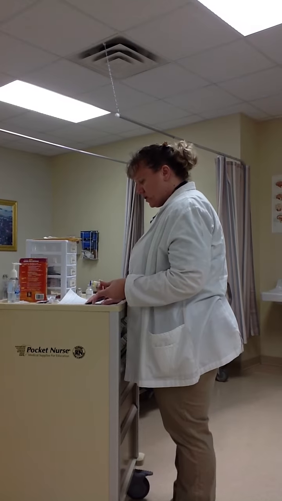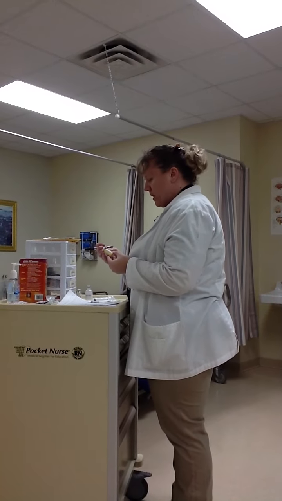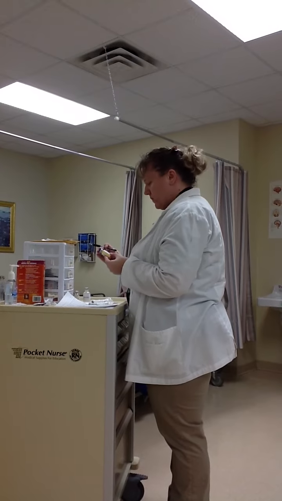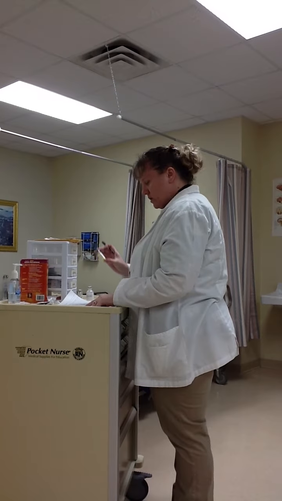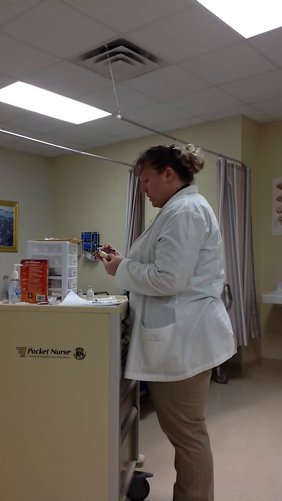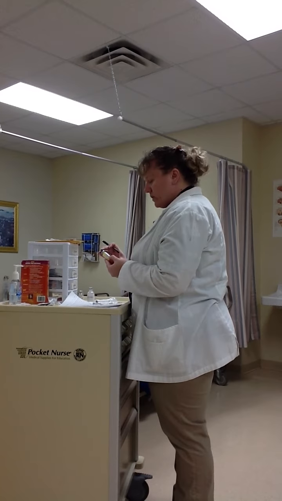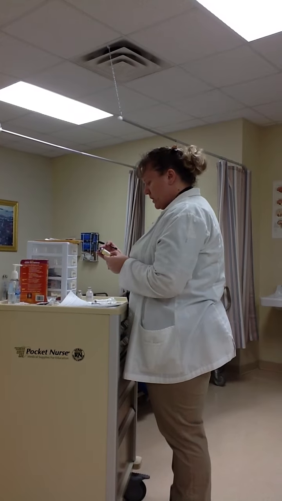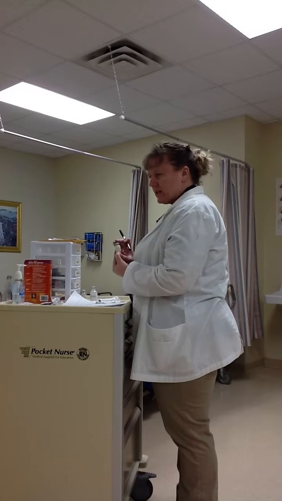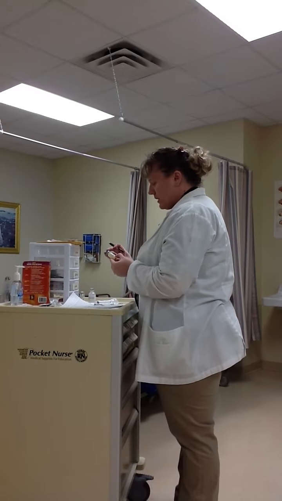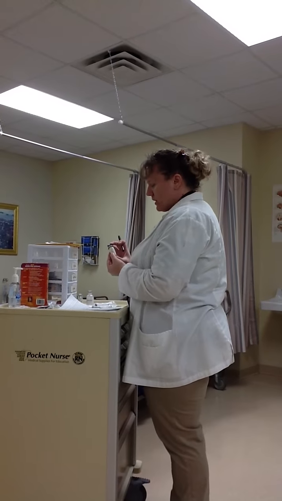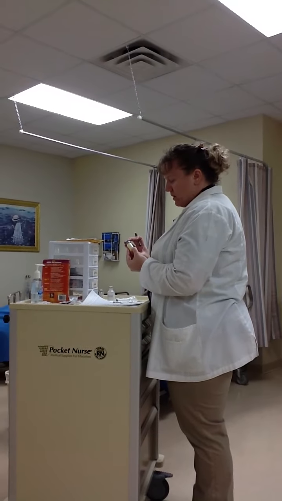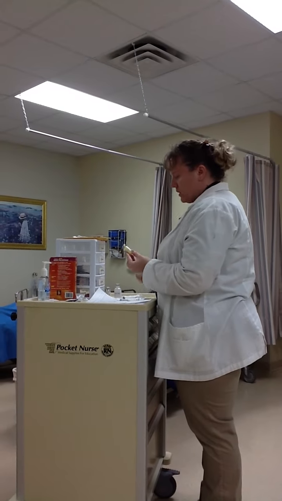My Phenergan dose is 250 milligrams. I note that this is a reconstitution, so my easiest way to get a 250 milligram dose will be making this a 500 milligram per ml vial, and that means me adding 5.6 mLs. You want to make sure that you add the correct diluent to get to the correct strength of medication that you want.